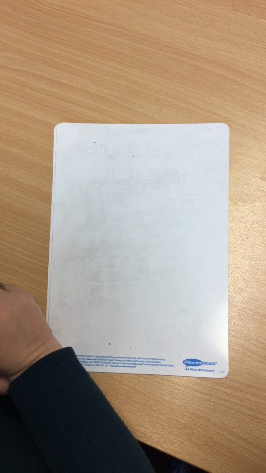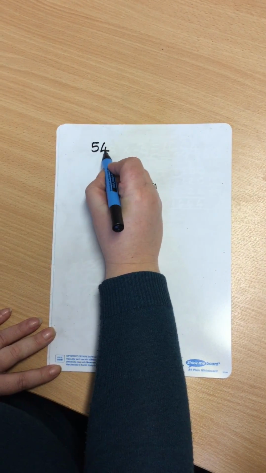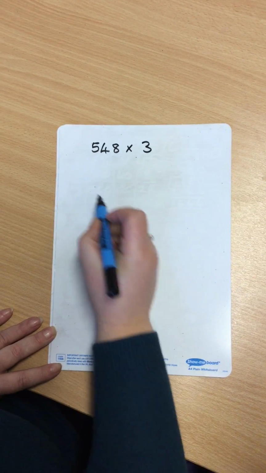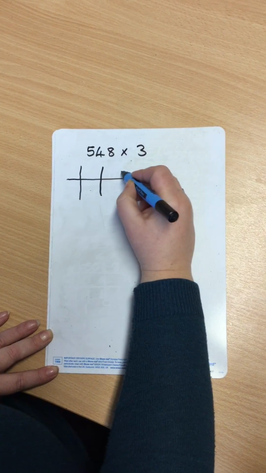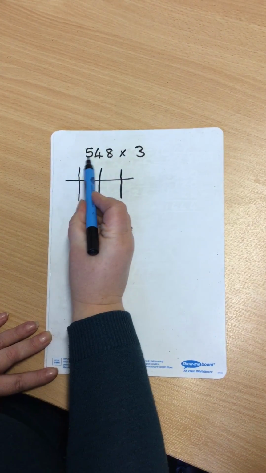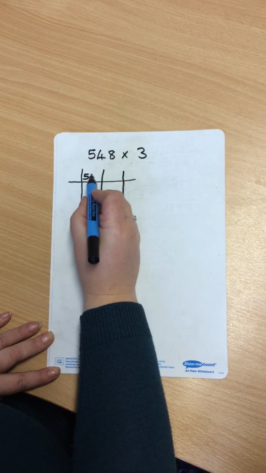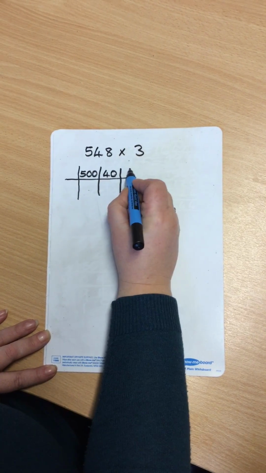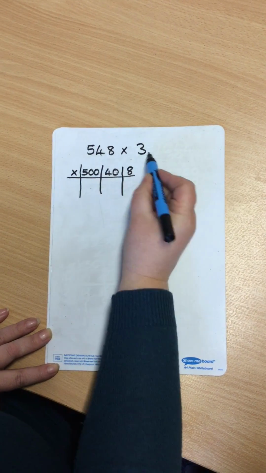In Year 5, we can carry on in multiplication using the grid method. So for example, if I'm going to do 548 multiplied by 3, I'll start off by drawing a grid like this, which will allow me to partition my 548 into 5 hundreds, 4 tens and 8 units. And I'm going to multiply that number by 3.